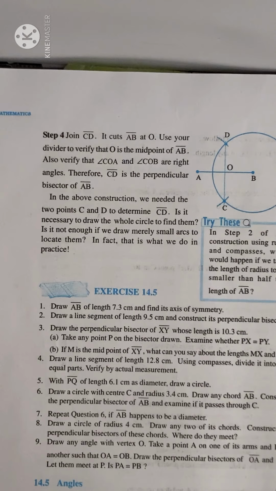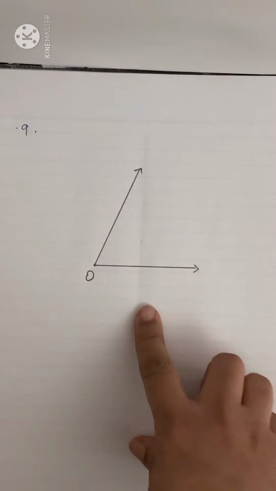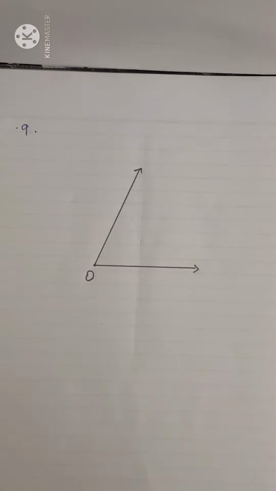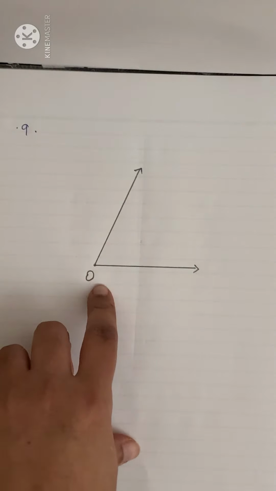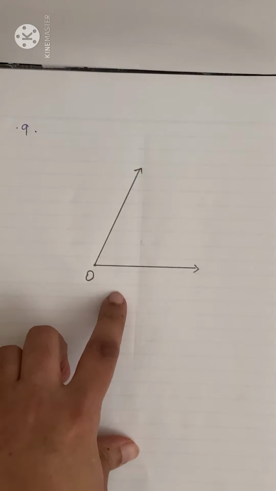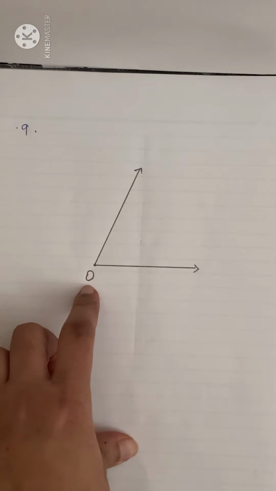Now the last question. Draw any angle with vertex O. Take a point A on one of its arms and B on another such that OA equals OB. Draw the perpendicular bisectors of OA and OB. Let them meet at P. Is PA equals PB? Let's see how to draw this. First you have to draw any one angle without measuring. I draw like this. Now you have to take a point A on one of its arms and B on another such that OA equals OB.